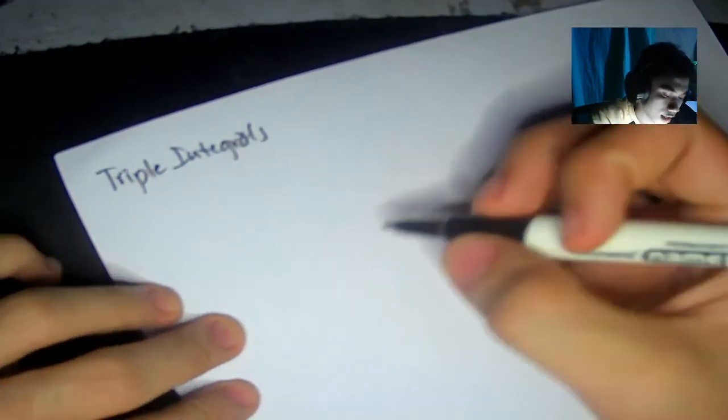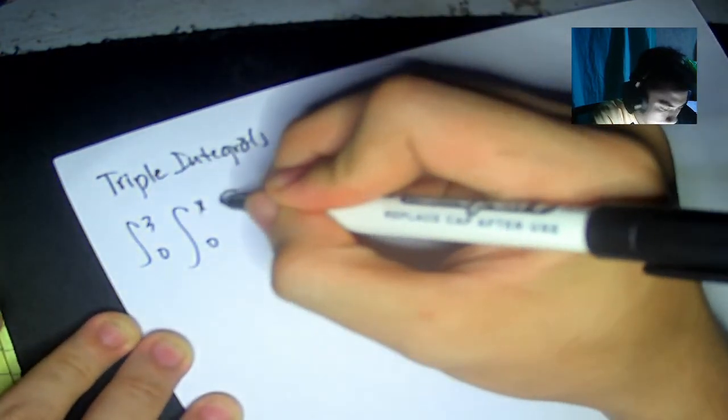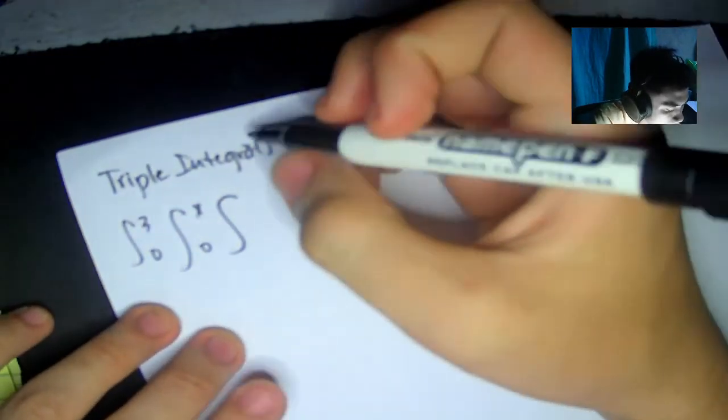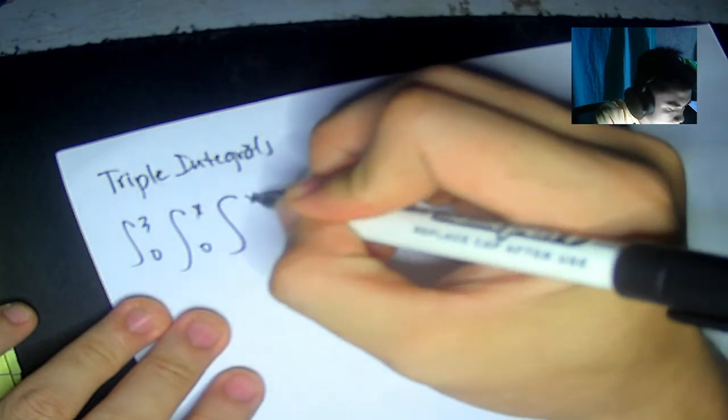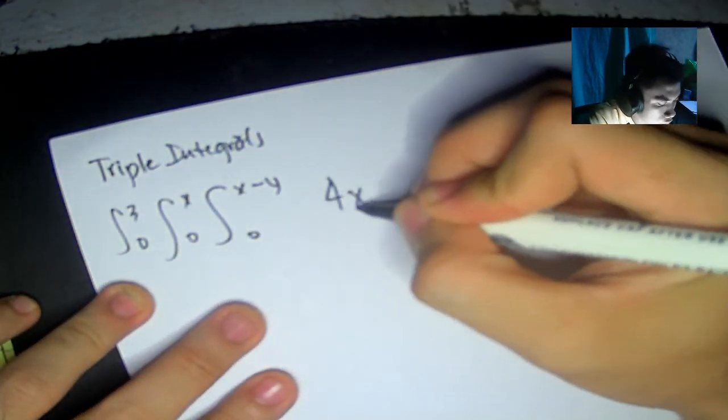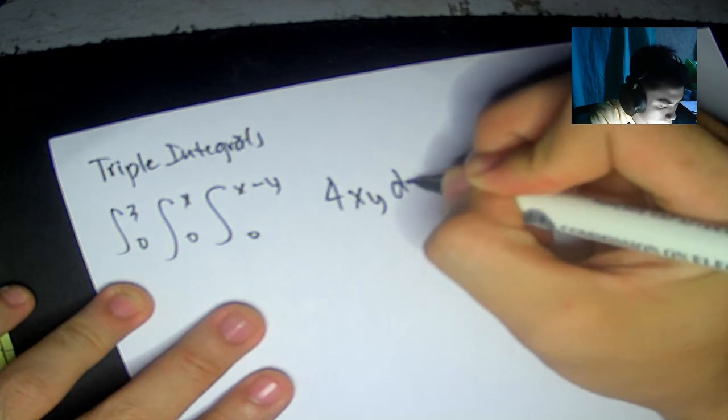So let's have here, for example, 3, 0 again. So x, 0, another 1 because it's a triple integral. So we'll have x minus y, 0. Let's just have 4xy dz.